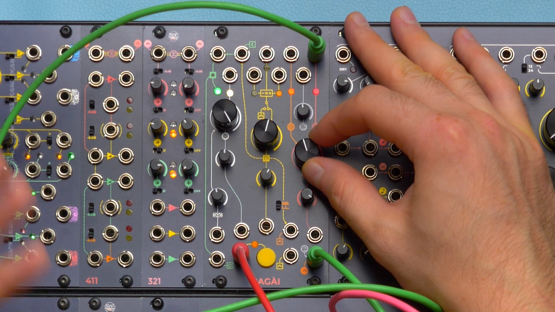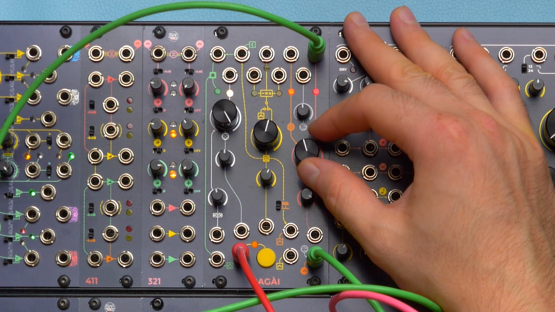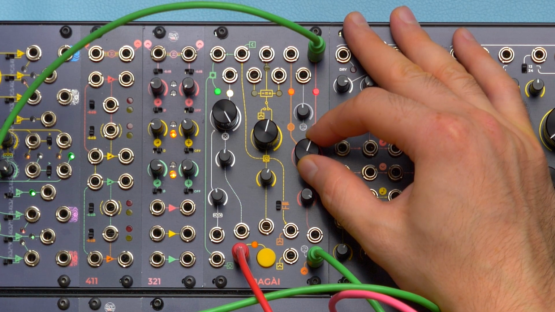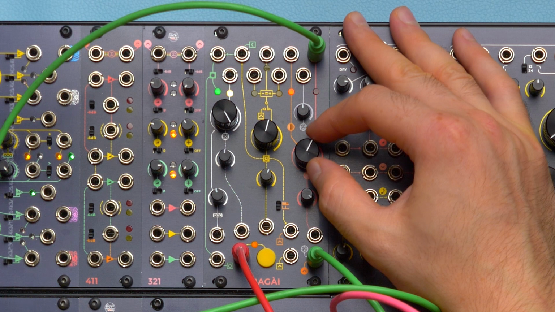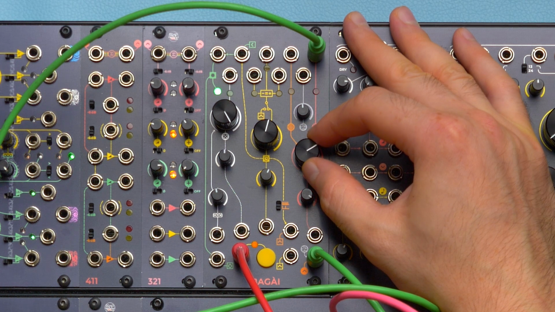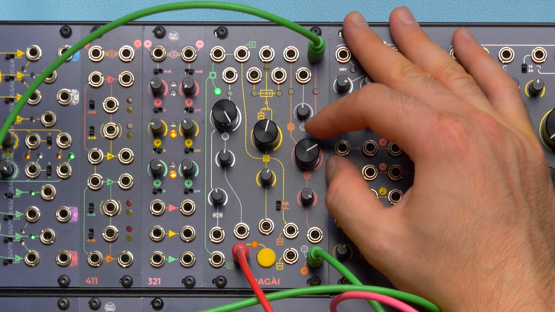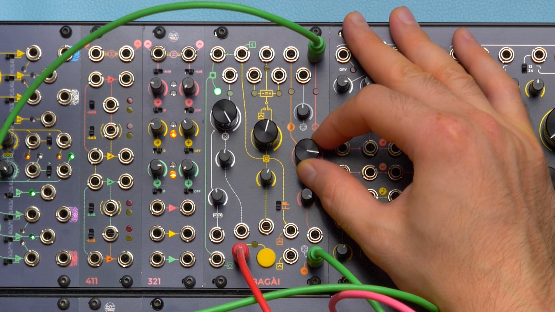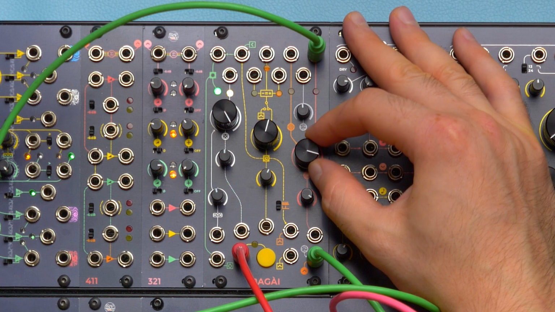So we are reducing the number of possible values, starting from 256 all the way down to 2.